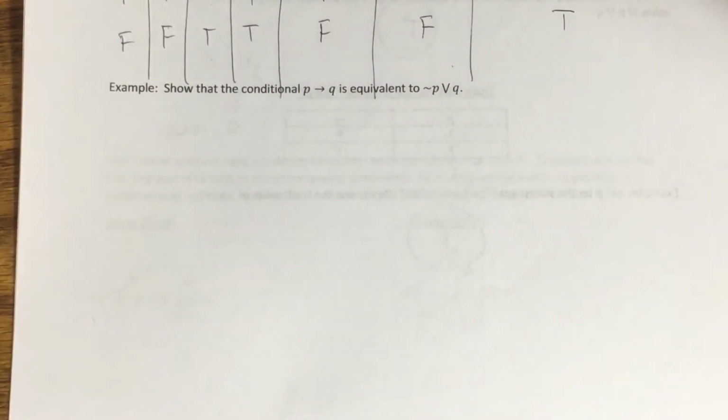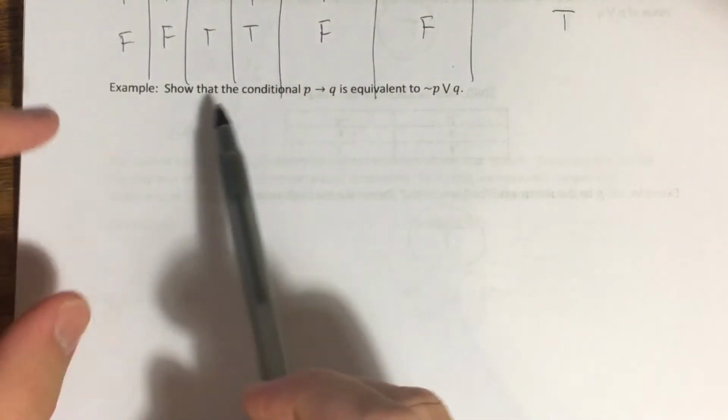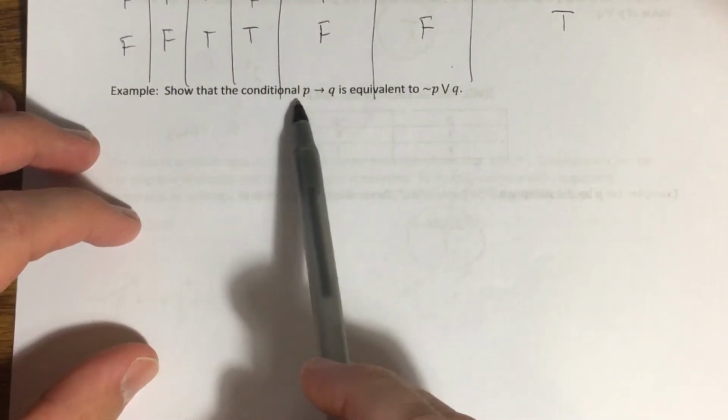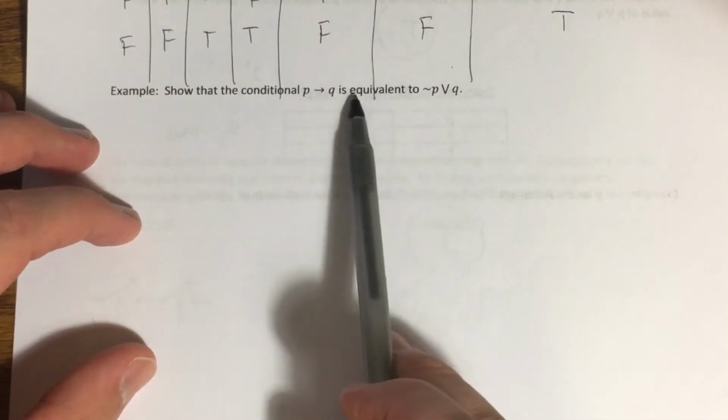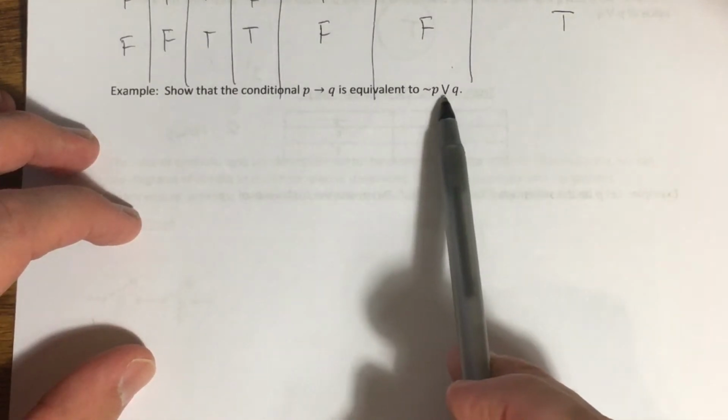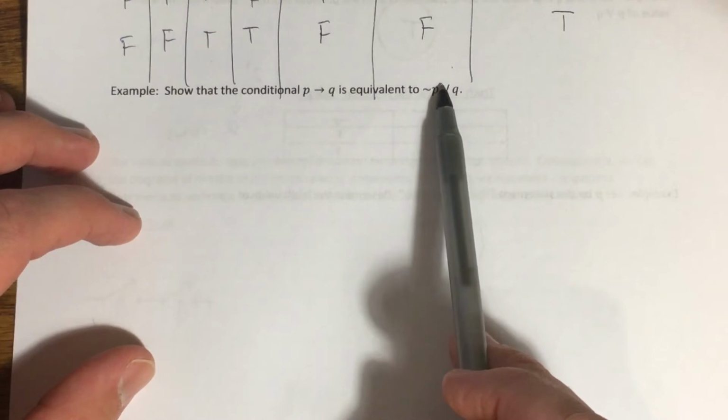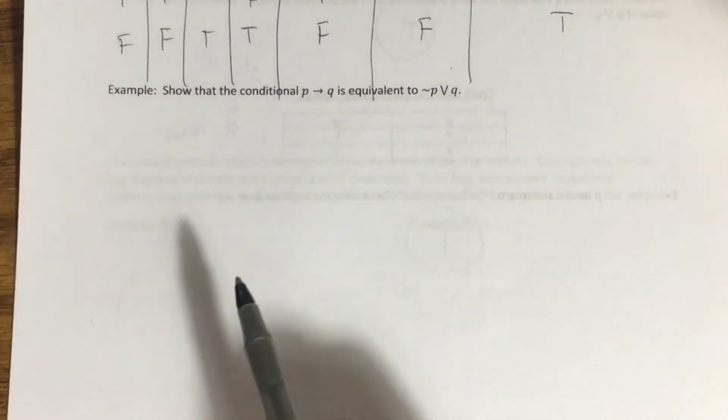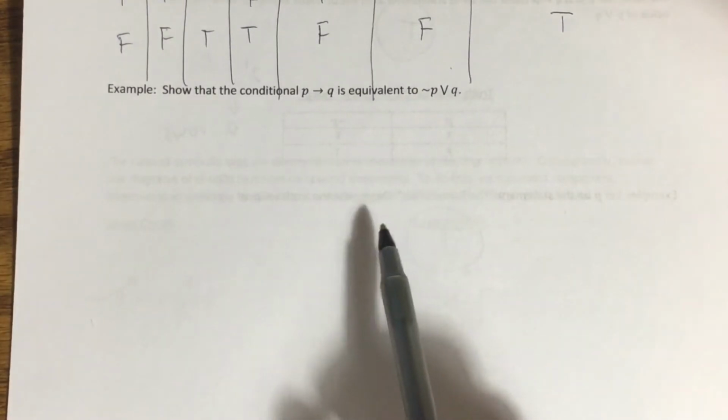Okay, so the next two examples that we're going to work through are actually really important ones. They give us an equivalent statement to the conditional and an equivalent statement to the negation of the conditional that's useful for stuff we do later. So to start with, we want to show that the conditional P implies Q is actually equivalent to this disjunction, not P or Q.